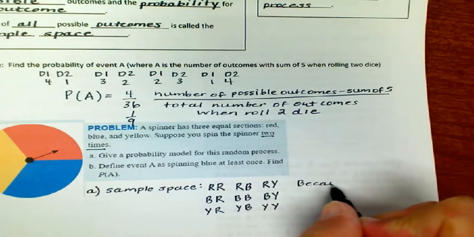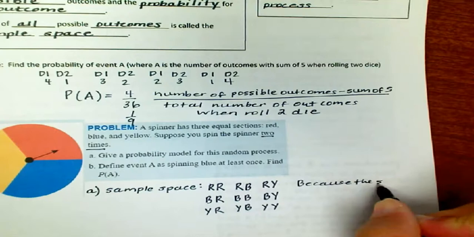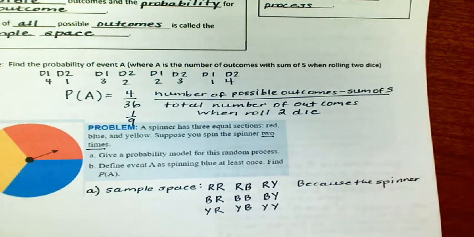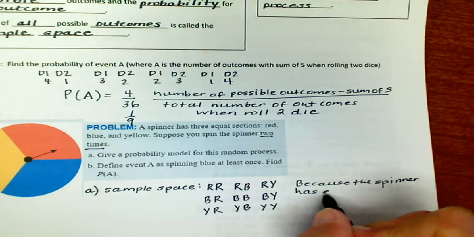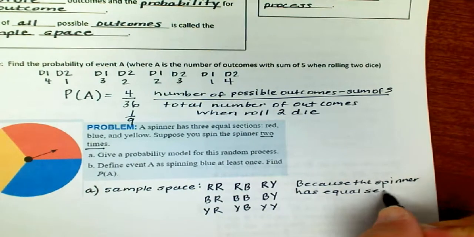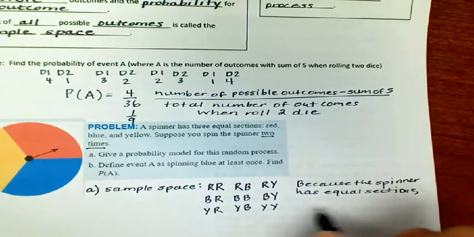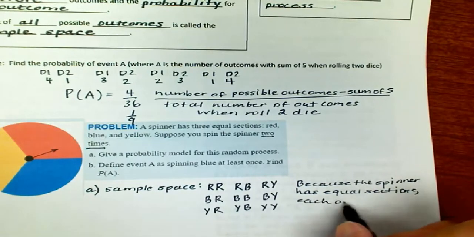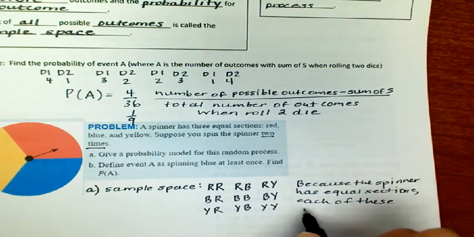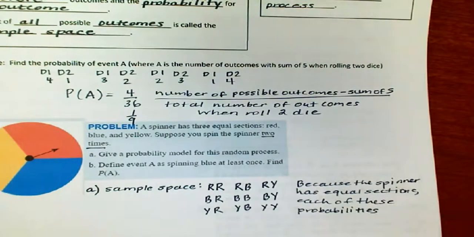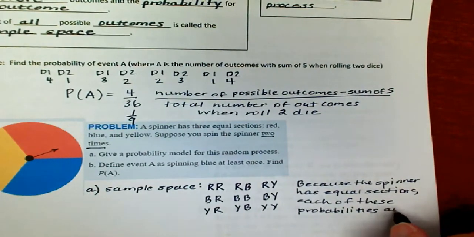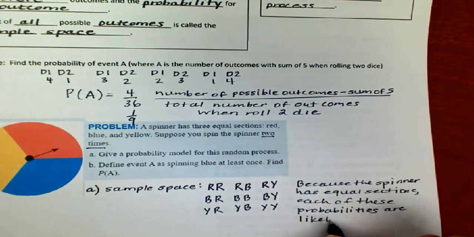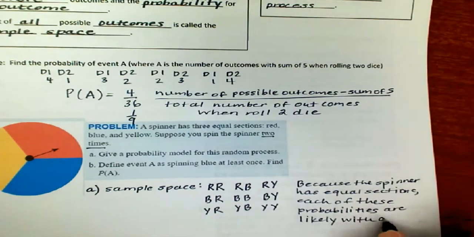Because the spinner has equal sections, each of these outcomes is equally likely with a probability of 1/9.